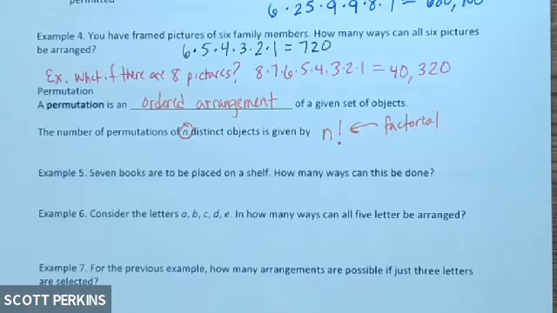Your calculator can do this. If you have a scientific calculator, you have an exclamation point on it somewhere. If you do not know where it is, when we do the next problem, I'm going to pause the video and come around and help you with your calculator. It'll take us 2 seconds to find it.